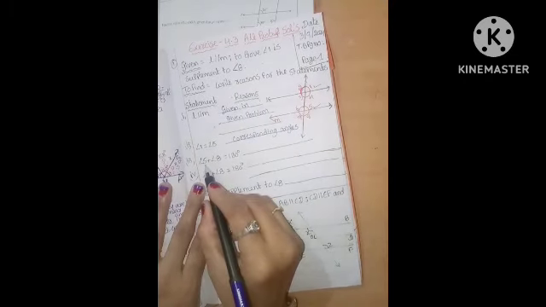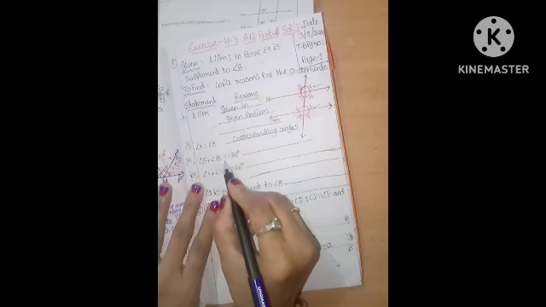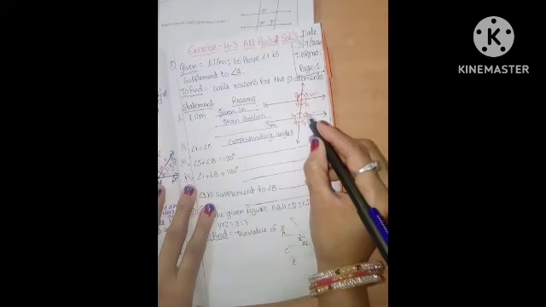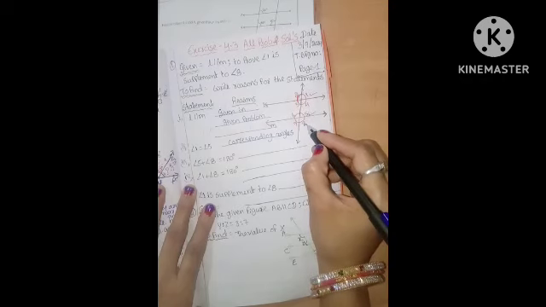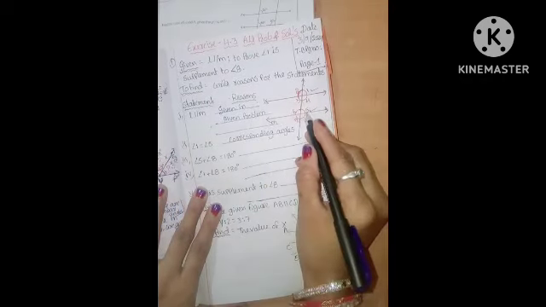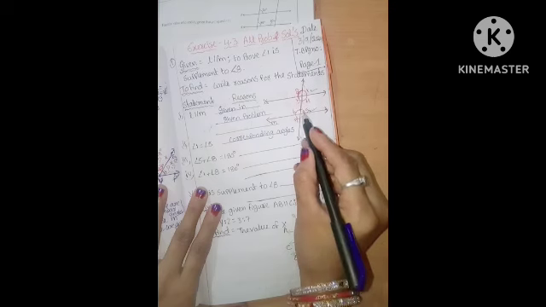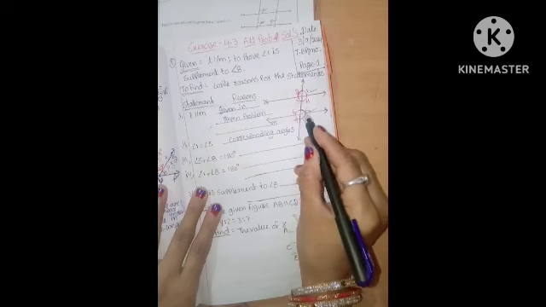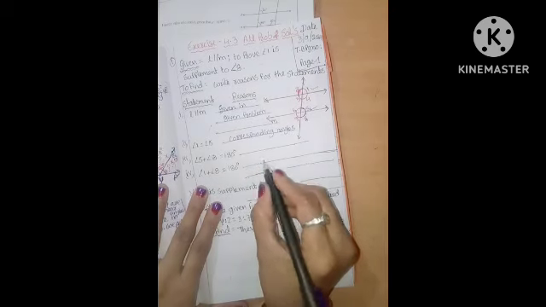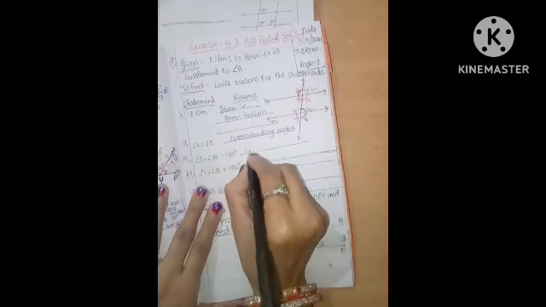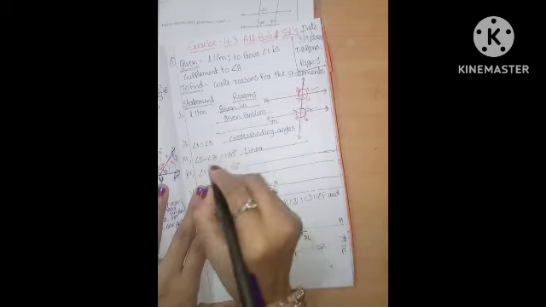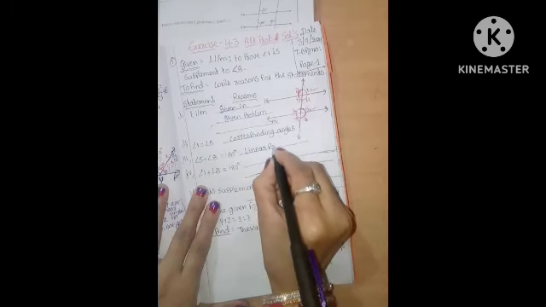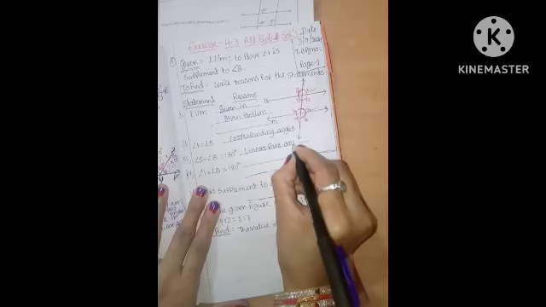And the third one: angle 5 plus angle 8 is equal to 180 degrees. These two are a linear pair of angles. Why is it a linear pair? Because this is a straight line, and the sum of the adjacent angles is equal to 180 degrees. So angle 5 plus angle 8 is a linear pair of angles. Are you clear? Are you understood?